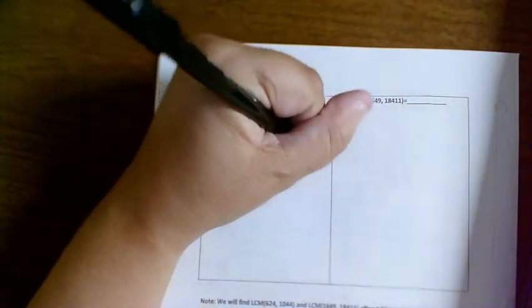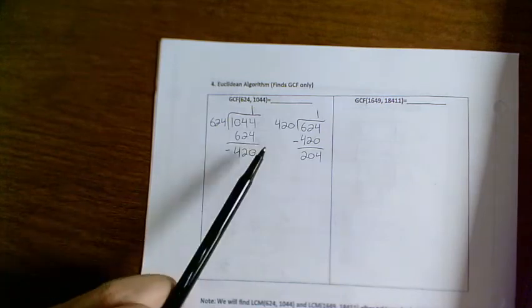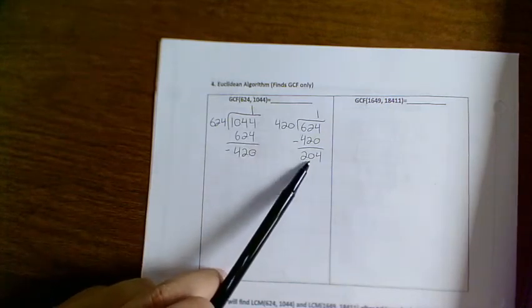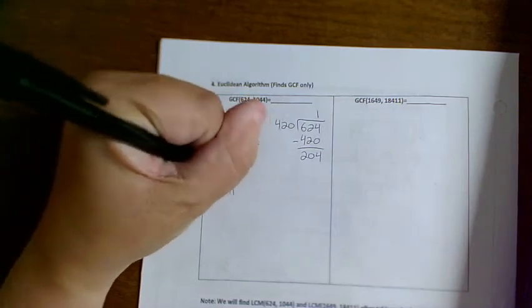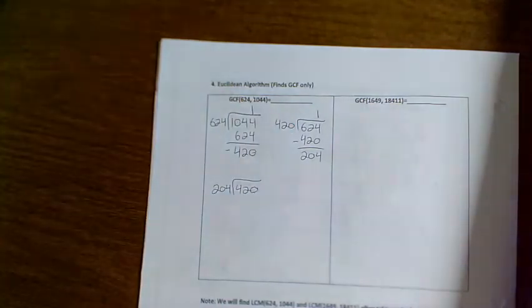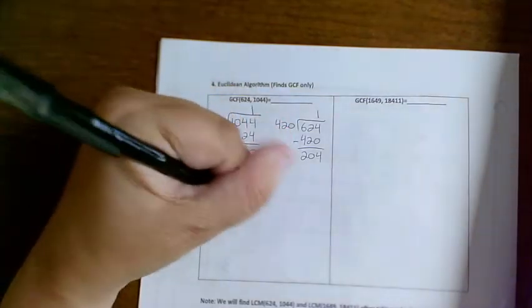So what is our remainder? So 624 minus 420 is 204. So we have a remainder, so we need to keep going. So now this time, how many times does 204 divide into 420? So I think that's going to be twice, because that would be 408.